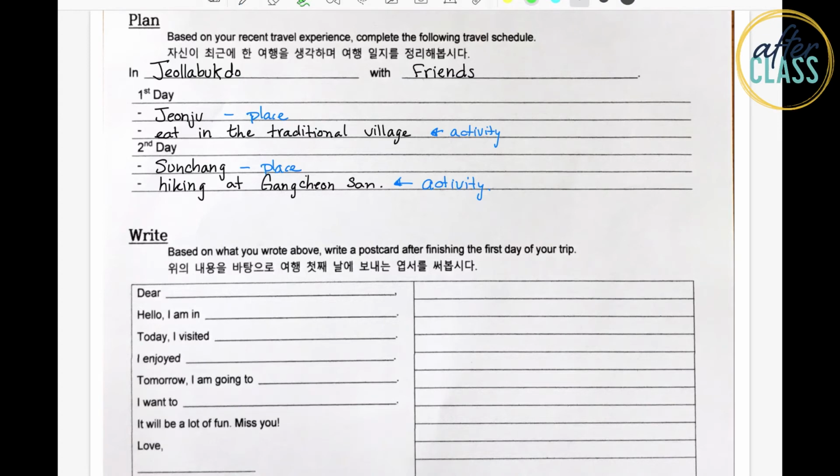And it's based on what you wrote above. Write a postcard after finishing the first day of your trip. So let's take a look at where you're going to place things from your plan. For day 1, you are going to have 2 sentences. And for day 2, you will also have 2 sentences. For the second blank of your write, the hello, I'm in, that's the first blank you wrote in plan, the big place.